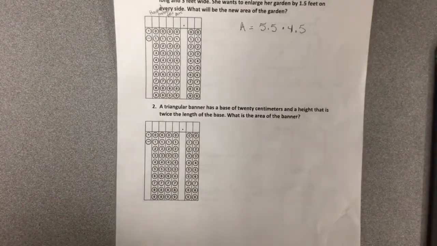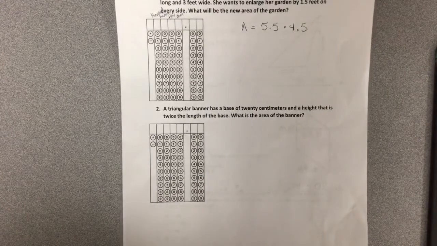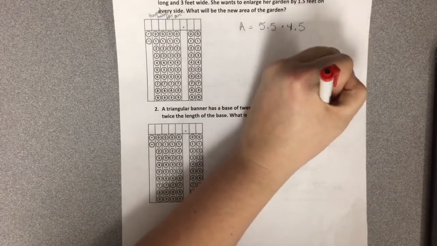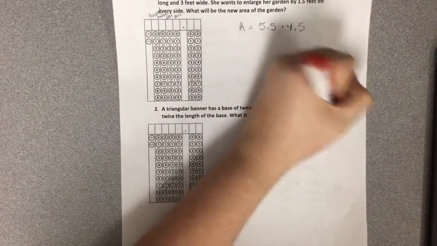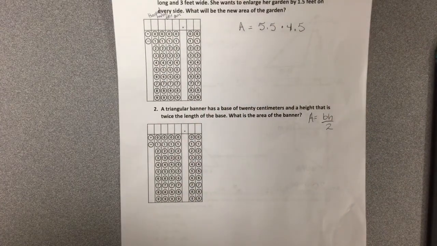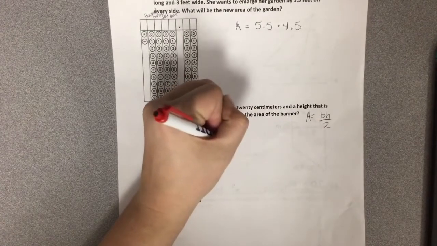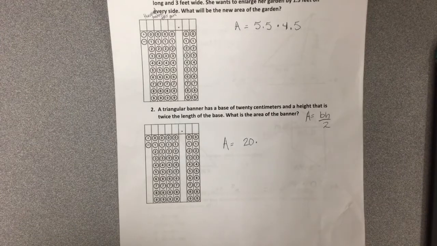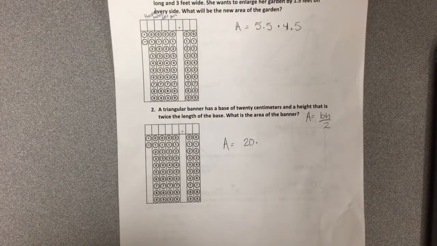Okay, I will read one more, and then you are going to work on this by yourself. So a triangular banner, that means we're working with triangles. So we've got area is equal to base times height divided by 2. Has a base of 20 centimeters and a height that is twice the length of the base. What is the area of the banner? Height twice the length of the base.